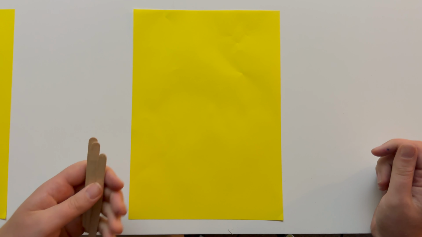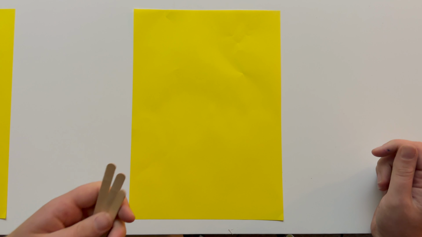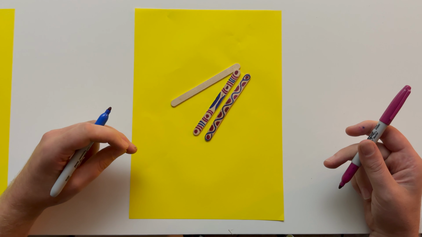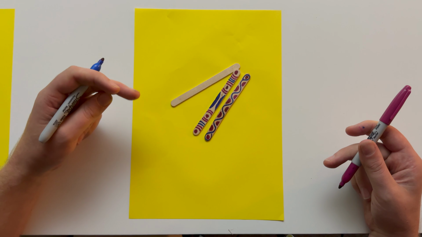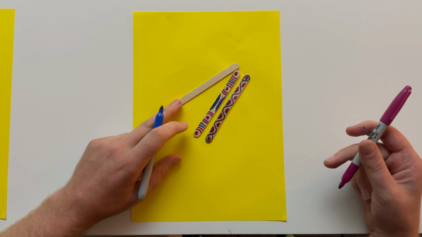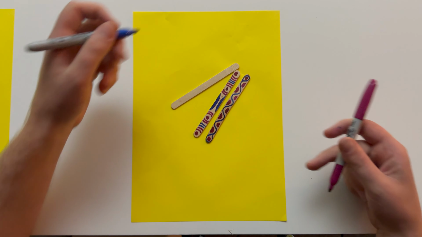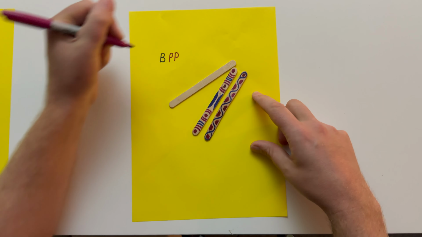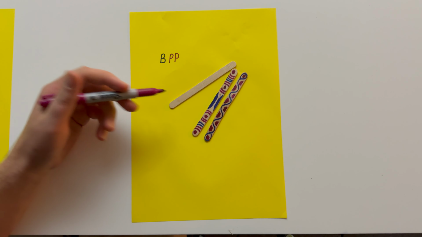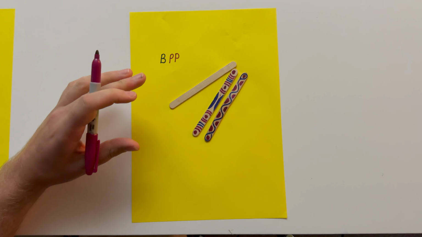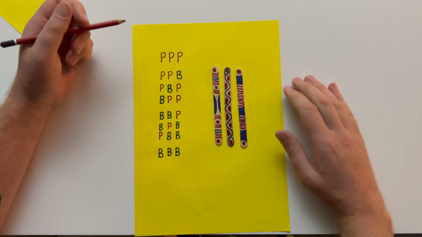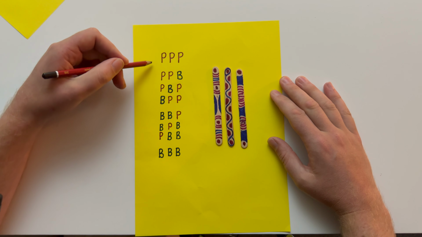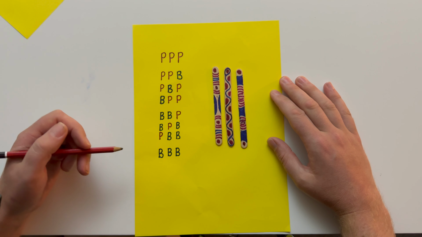As their teacher, I just give them one example of how you'd like them to record it. For example, if I throw my sticks, I would show students how we could use letters to represent what we've just seen. I'm going to use the letter B for blanks and P for the patterns. So I would record this answer as 1 blank and 2 patterns. Then you'd ask the students to go and find all the possible answers. As the students investigate, they should end up with something looking a little bit like this, where they've hopefully found that there's 8 solutions altogether.